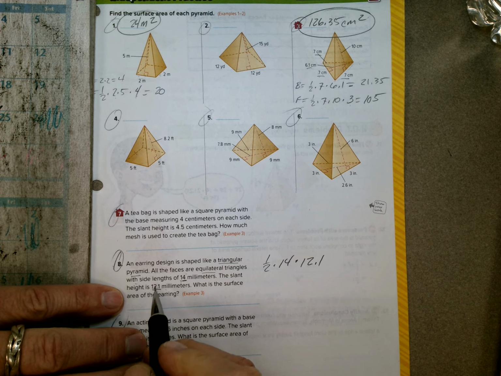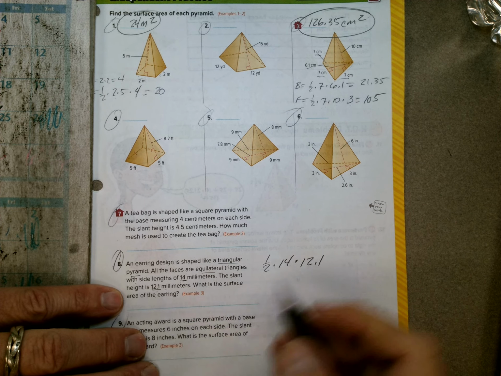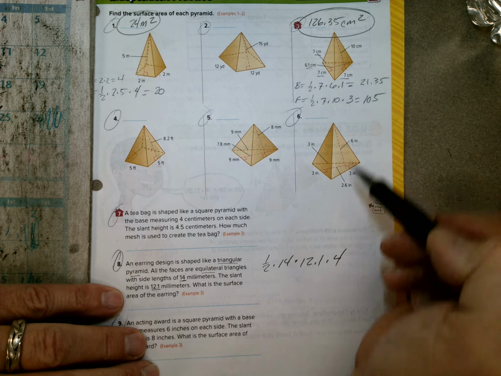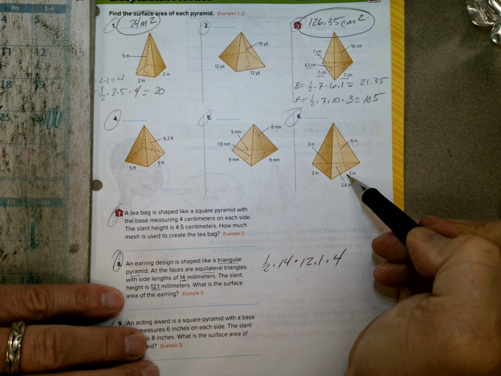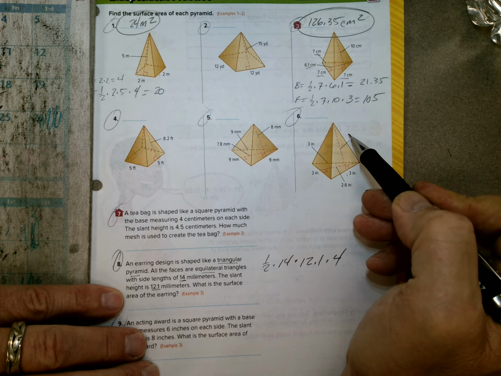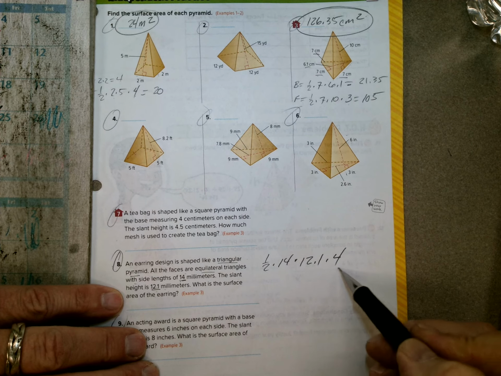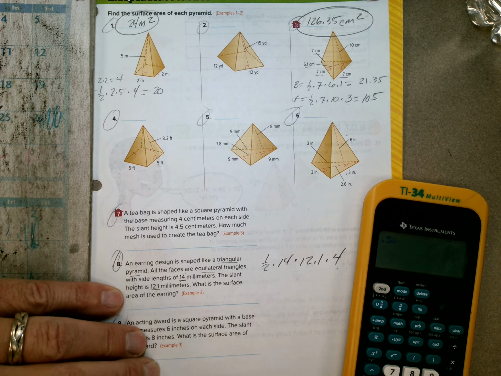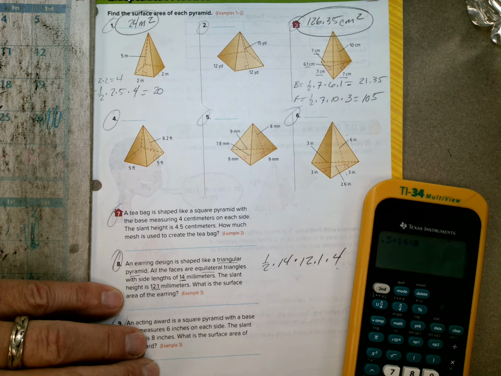So we know that there's 3 sides to it, but the 4th side would be the base. So think of it this way. The base is 1. 1, 2, back behind 3, and 4. And that's where I got the 4 from. Okay. 0.5 times 14 times 12.1 times 4.